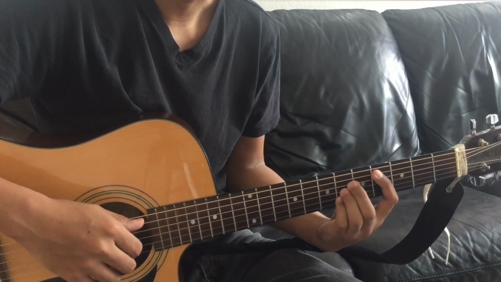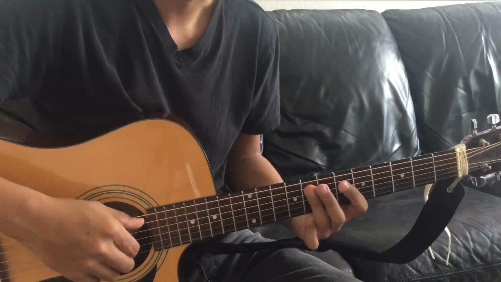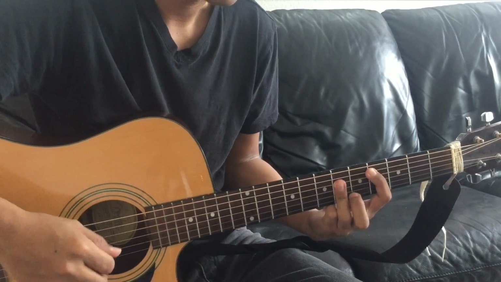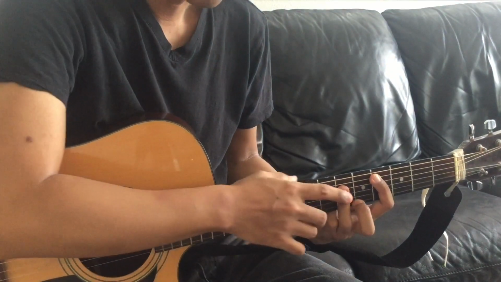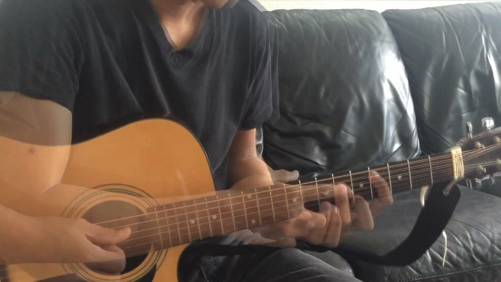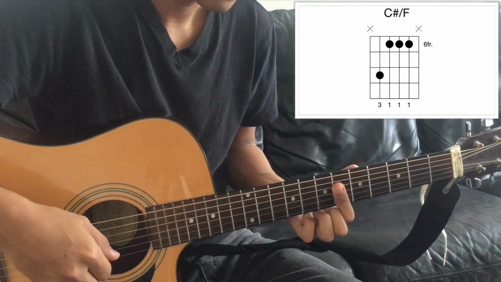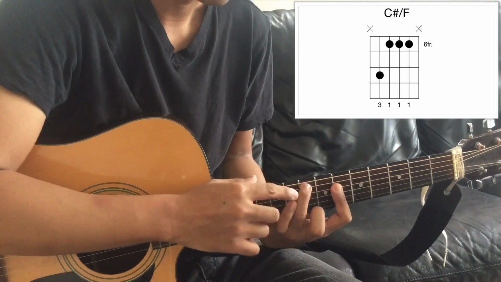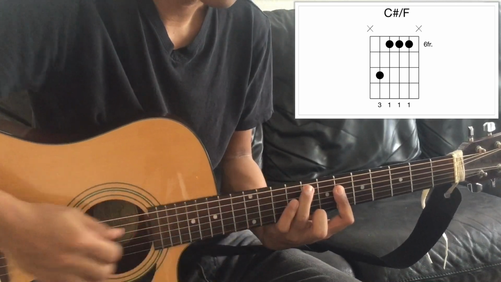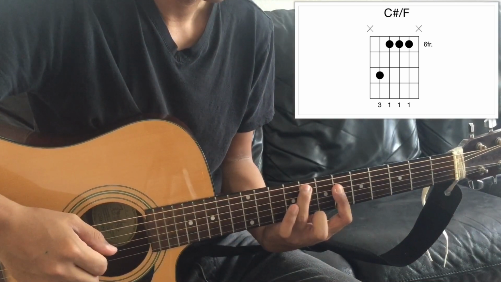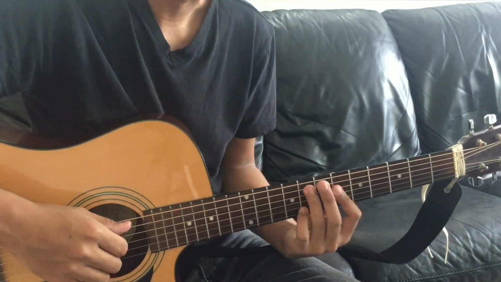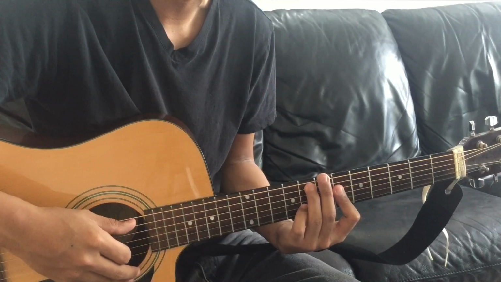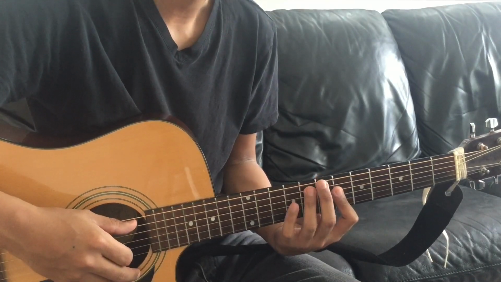The way that I'm going to be doing it in this tutorial though is I'm going to add an F bass to that chord. So we're going to have to readjust this chord. Instead of barring with your ring finger, replace that with your pointer finger so that you can grab an F note on the 5th string, 8th fret. The reason for that is so that we can reach some of these melodies that I was doing earlier in the intro of this tutorial.